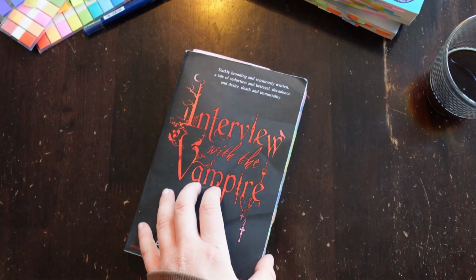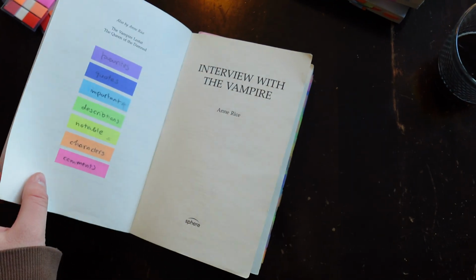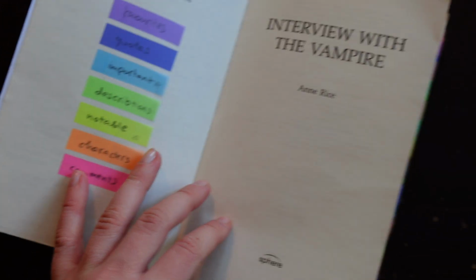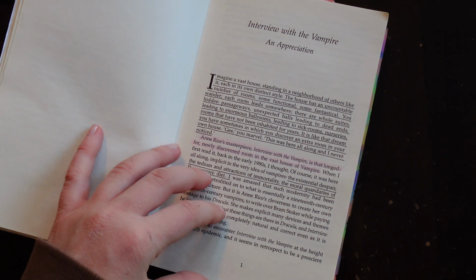Now I know what you might be thinking: how can you get more complex than this? Well, this is not technically more complex in that sense. I think there are two examples of this, Interview with the Vampire and The Secret History. It's technically a lower level annotating style. I have just underlined and highlighted and tabbed and written. But why is this a next level annotating?